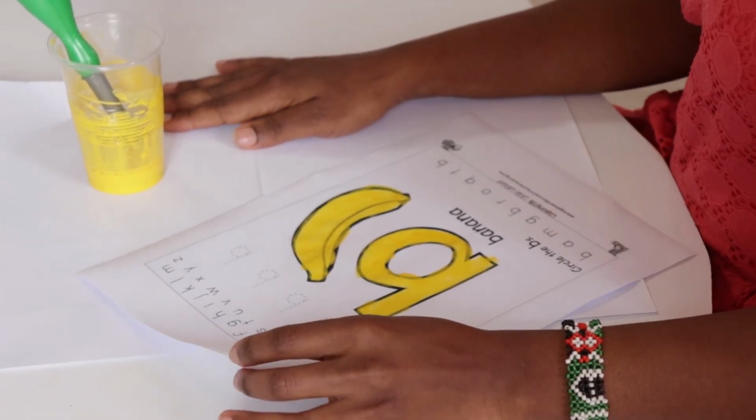Okay? Yes. So remember to go around your house. Make sure you eat everything that starts with sound bow. For example, banana. Make sure you eat a banana at home today. And make sure also to paint your sound bow.